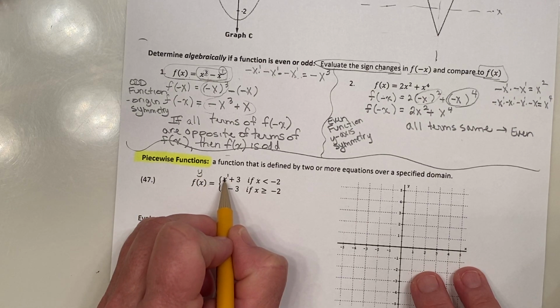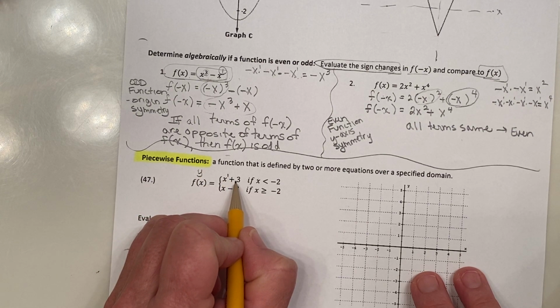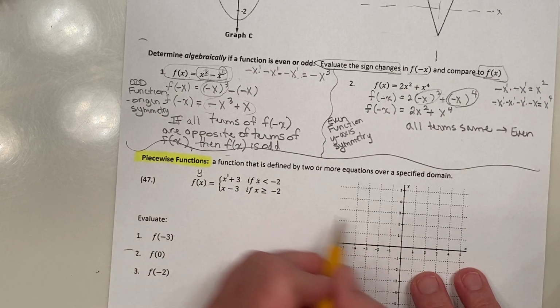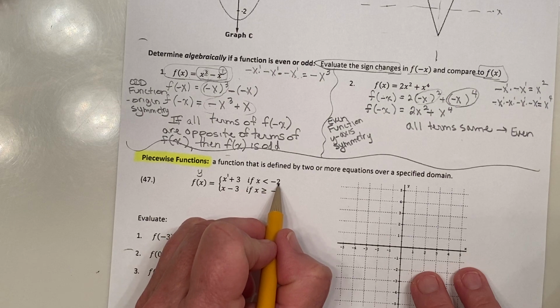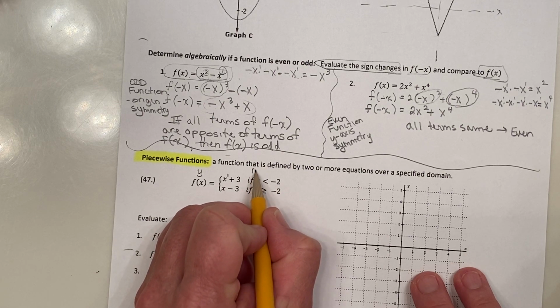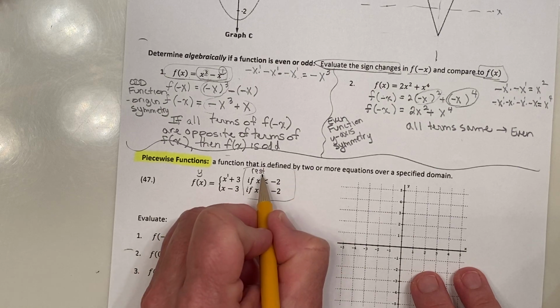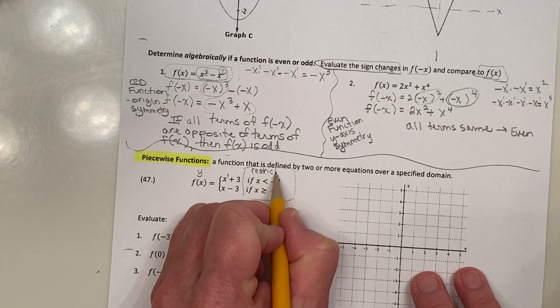So y equals the equation x plus 3 as long as the x values on this graph are less than or to the left of -2. Okay, we call what's in this kind of column right here restrictions on x. Restrictions.